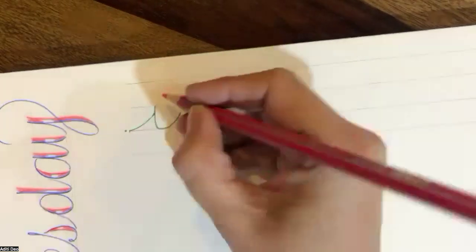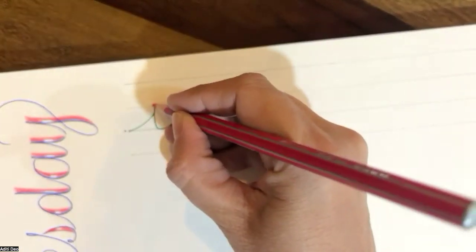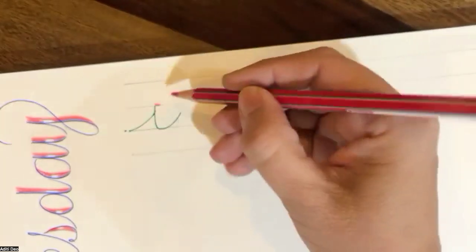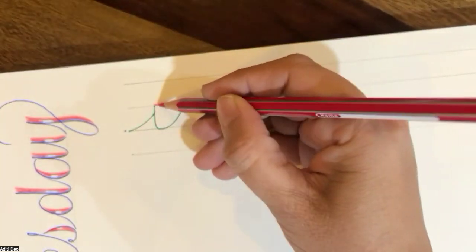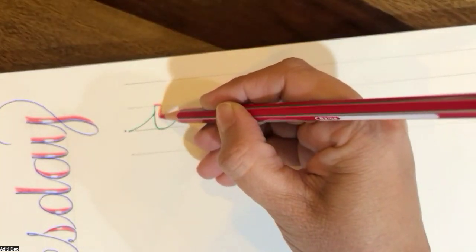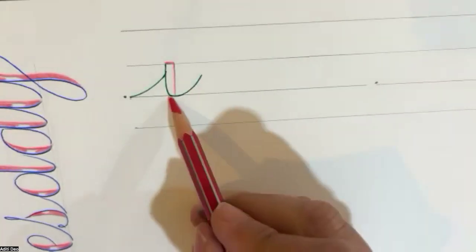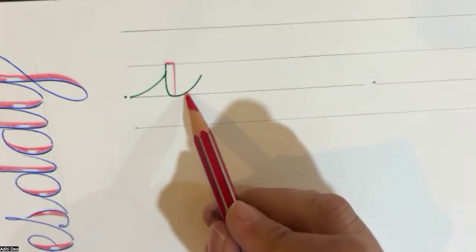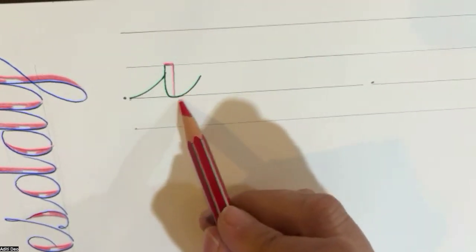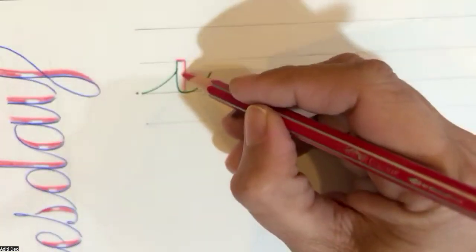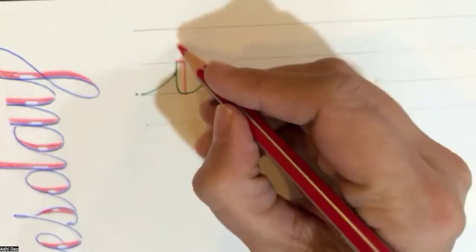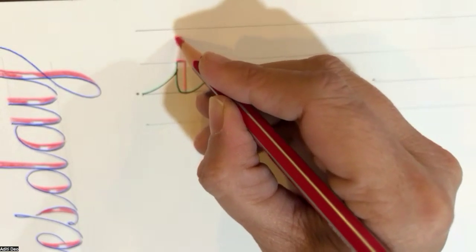And on this I, we will make a certain thickness which will be flat from the top, and you will draw a line that comes straight down. Straight down, don't turn it, because the bottom part of every curved stroke needs to be a hairline. So this is going to look like this, and we will make a dot on top.